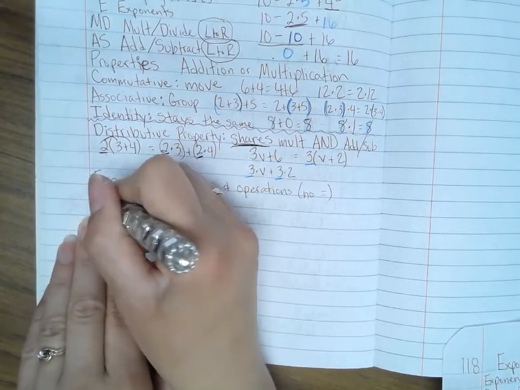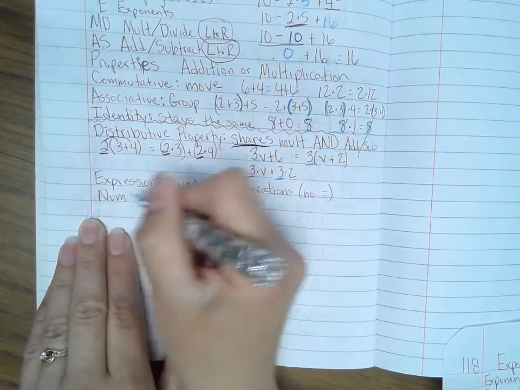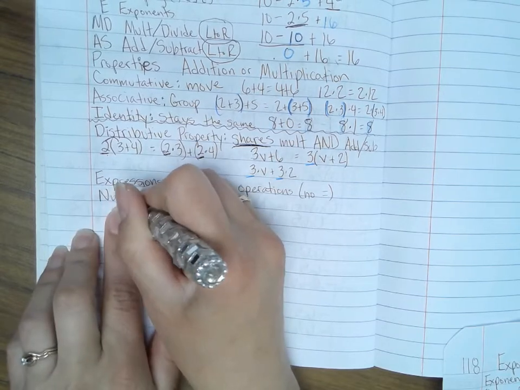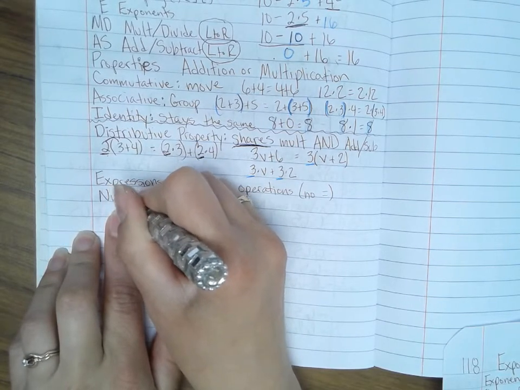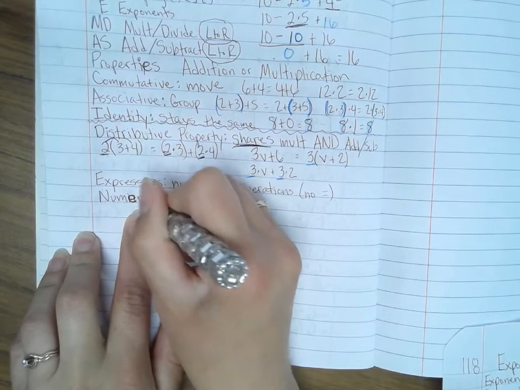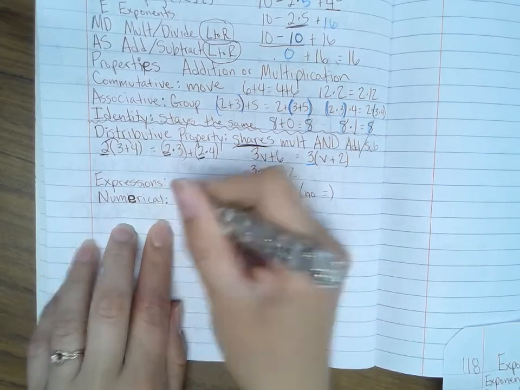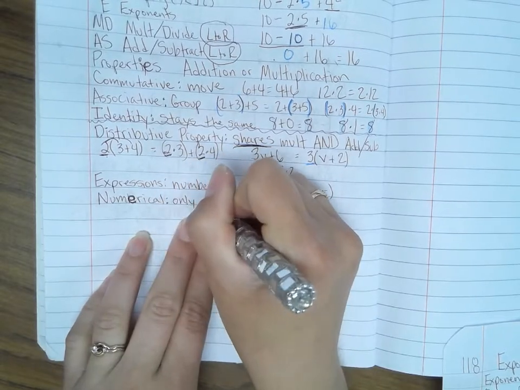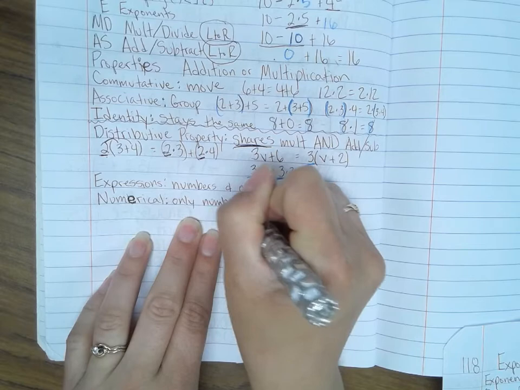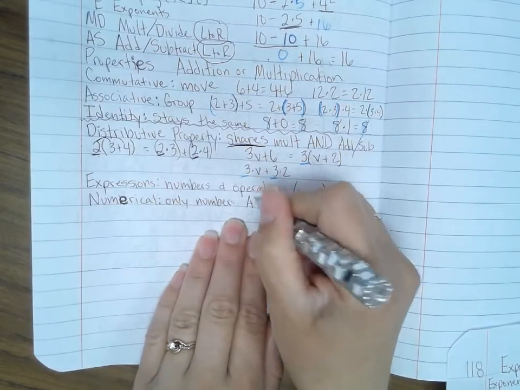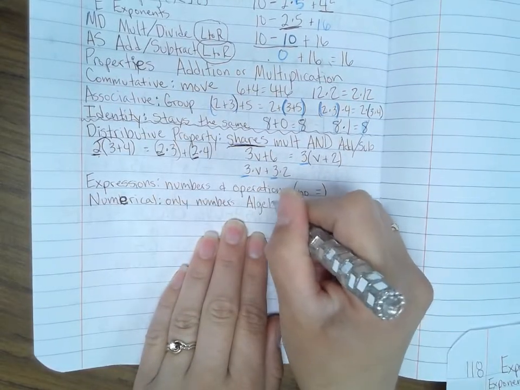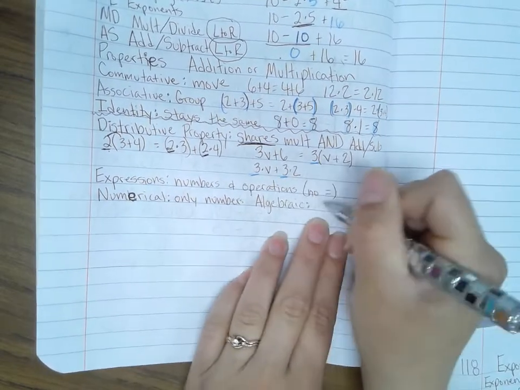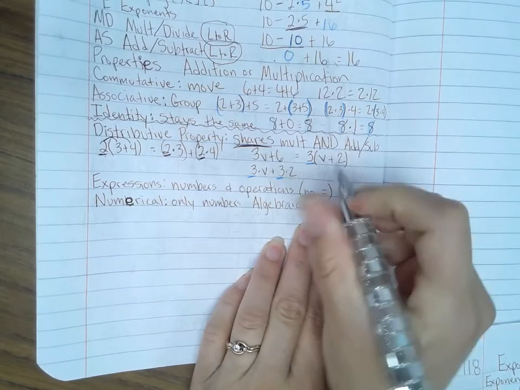Numerical means just numbers. It's only numbers. An algebraic expression is variables and numbers.